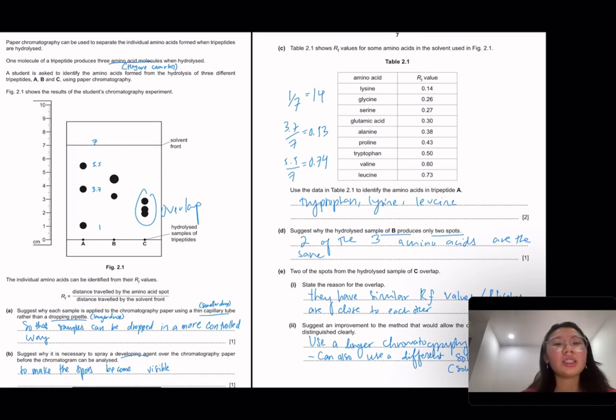B. Suggest why it is necessary to spray a developing agent over the chromatography paper before the chromatogram can be analyzed. Again, this one has been mentioned earlier. Amino acids are colorless, and you intend to make the spots visible. So they are sprayed to make the spots become visible.